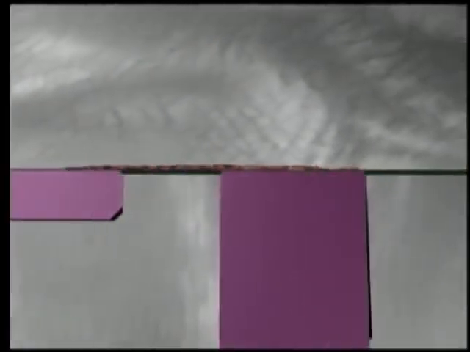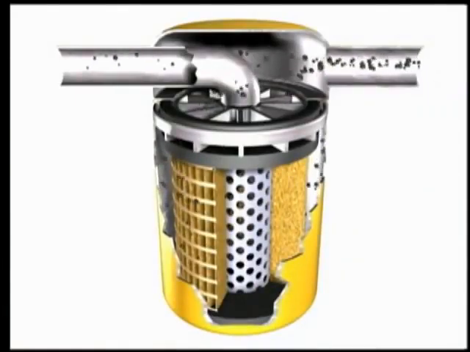A nick in the cylinder rod is not the only way dirt can enter the system. It can enter on the surface of the rod due to a worn wiper seal. These particles can scratch the cylinder wall, creating more particles and accelerating wear to the piston wall and seals. All these particles then move on to the filter.